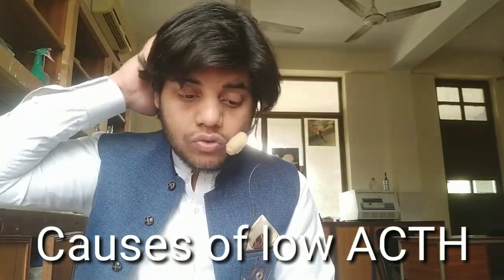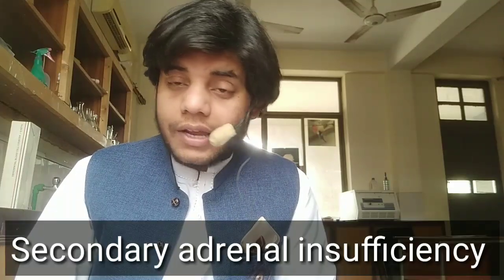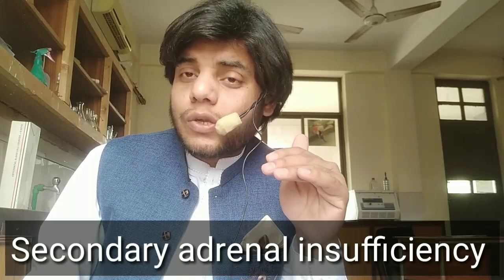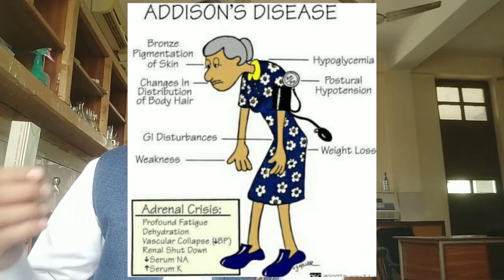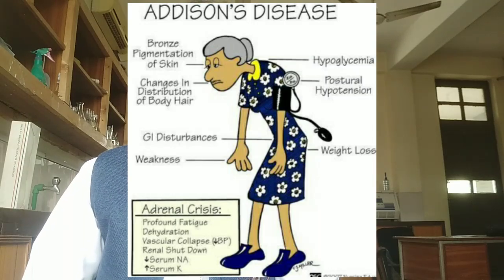Now let's see the main causes of low ACTH level. First is secondary adrenal insufficiency. The primary adrenal insufficiency will increase the level of ACTH, while the secondary adrenal insufficiency will decrease the level of ACTH hormone in the blood. And due to this, what will happen? There will be fatigue, weight loss, low blood pressure, and all these are actually signs of Addison disease, we can say like that.